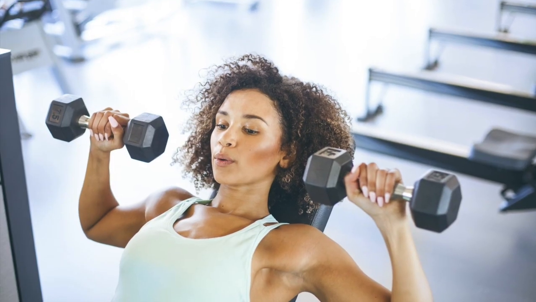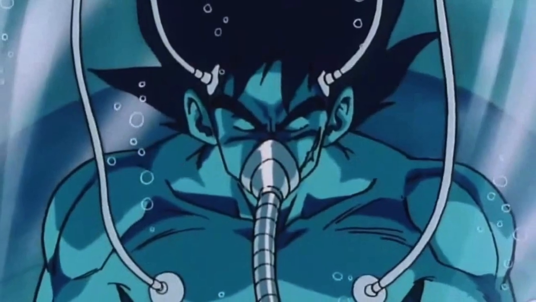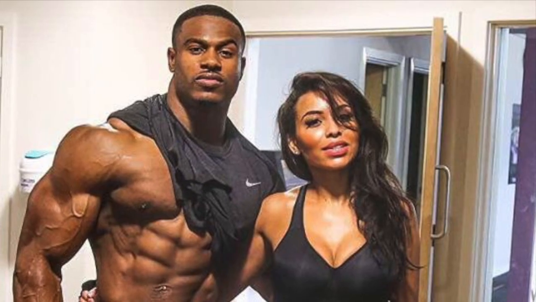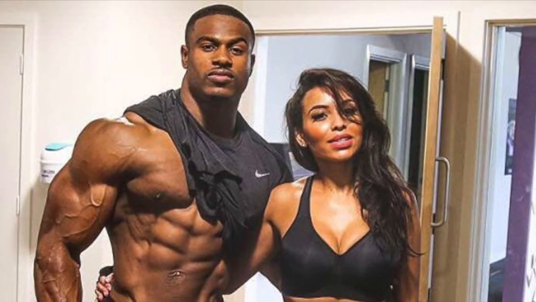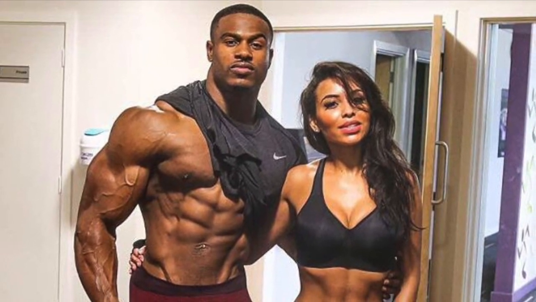So this would mean we want to complete between 8 and 12 reps per set and to have a rest period of about 30 seconds to a minute and a half. The combination of these factors appears to result in the optimal recruitment of muscle fibers, which is necessary for muscle growth.